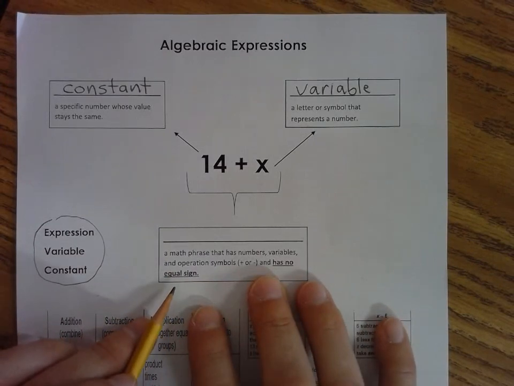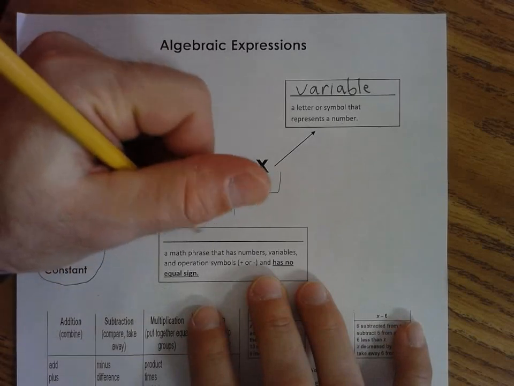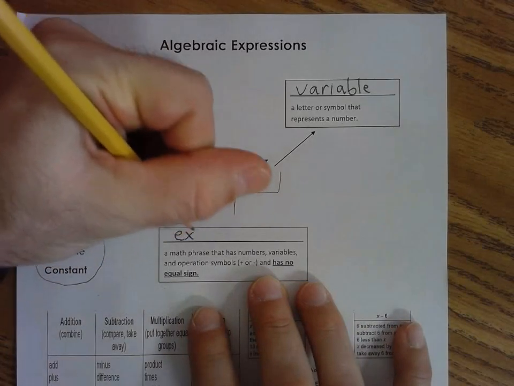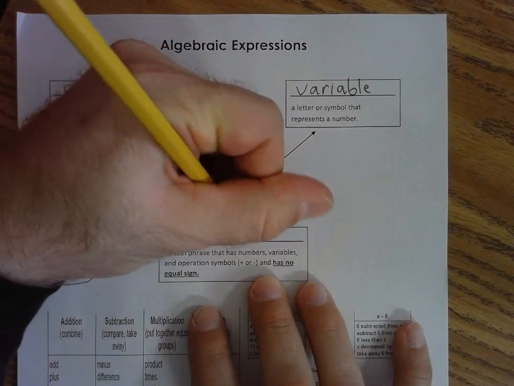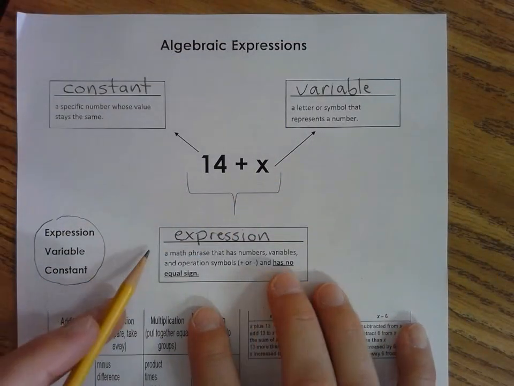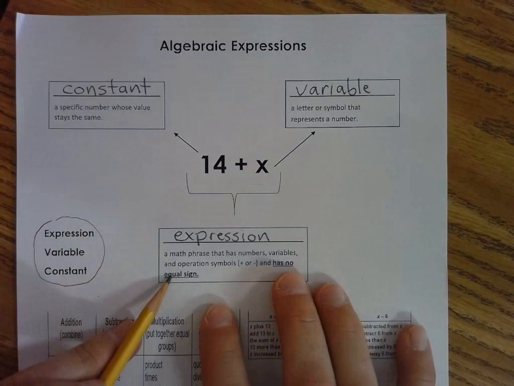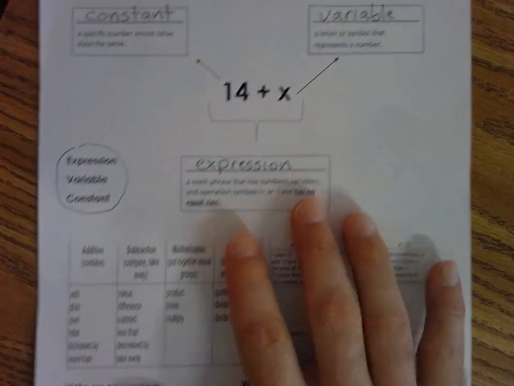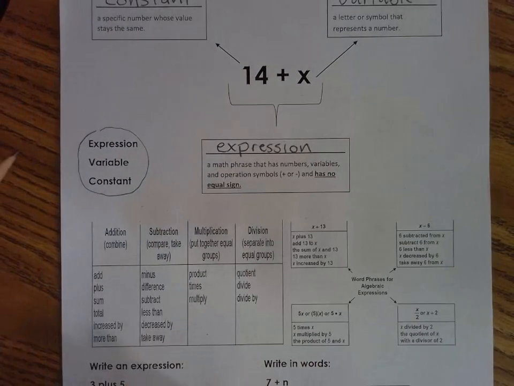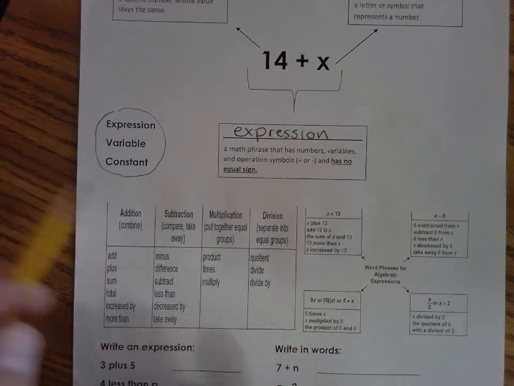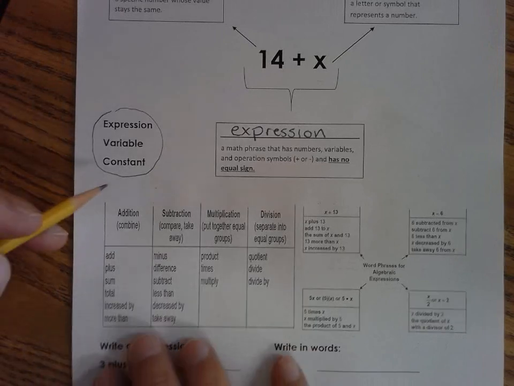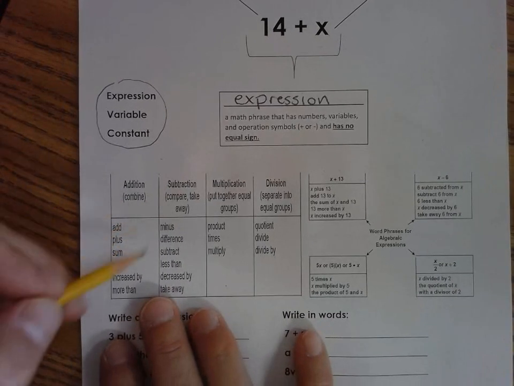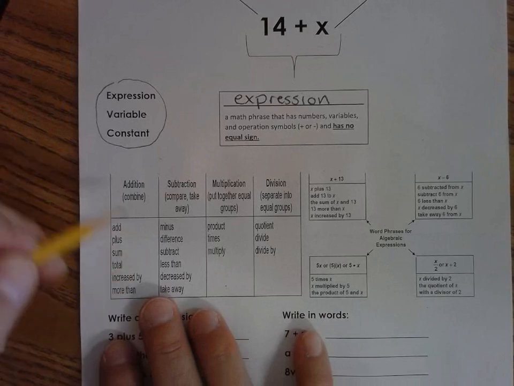Okay, and this last one here, a math phrase that has numbers, variables, and operation symbols, plus or minus, and has no equal sign, that's called an expression. The key thing is it has no equal sign. Expression, it does not have an equal sign. So when you're talking about algebraic expressions and writing expressions, these are some of the words you need to think about as you do that.